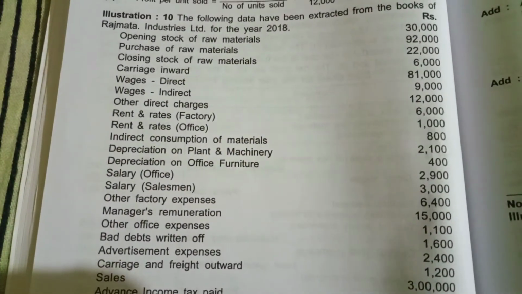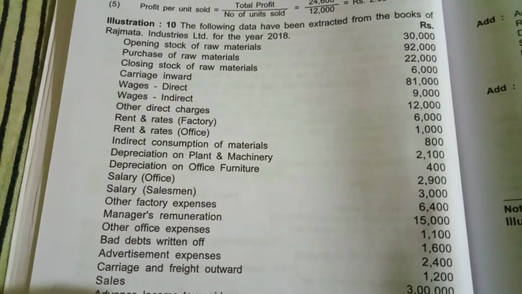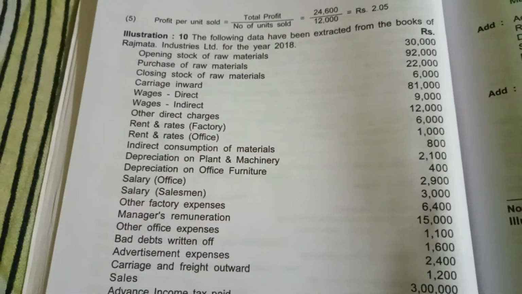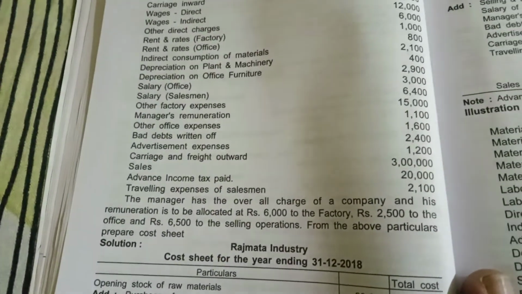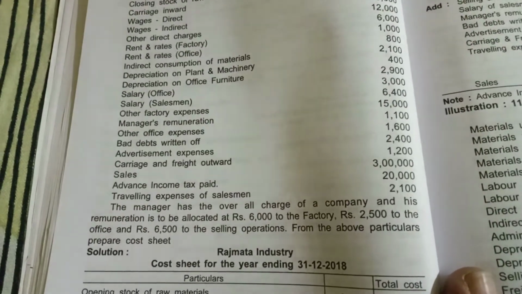Next, after 6,400, managerial remuneration 15,000. In the paragraph they have specifically mentioned that the manager has the overall charge of the company.